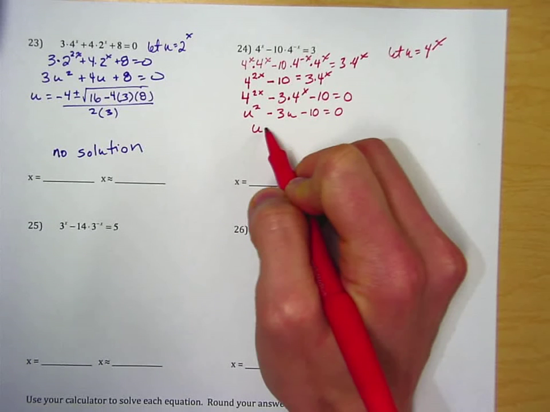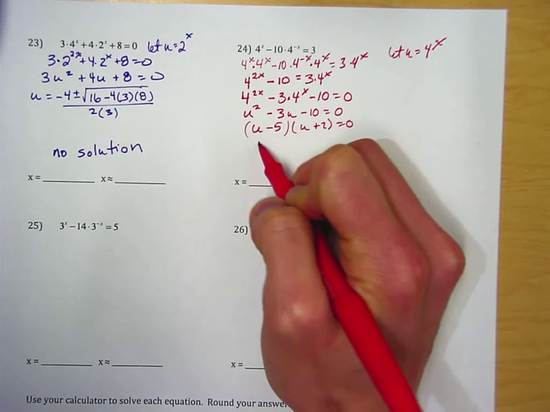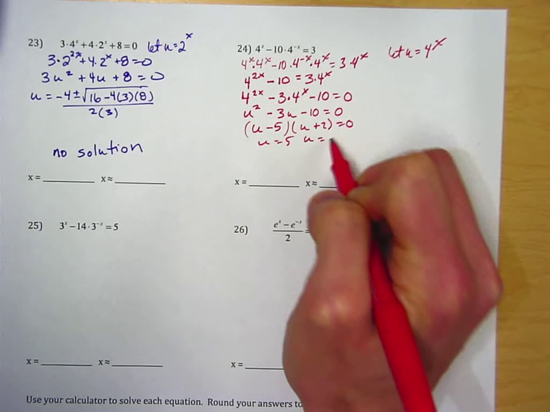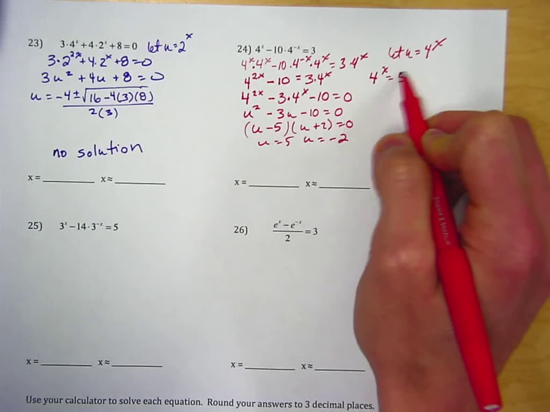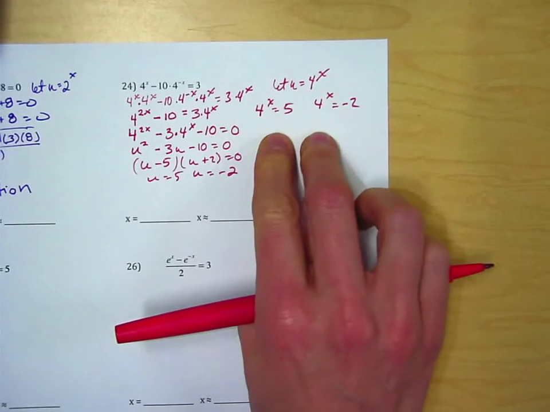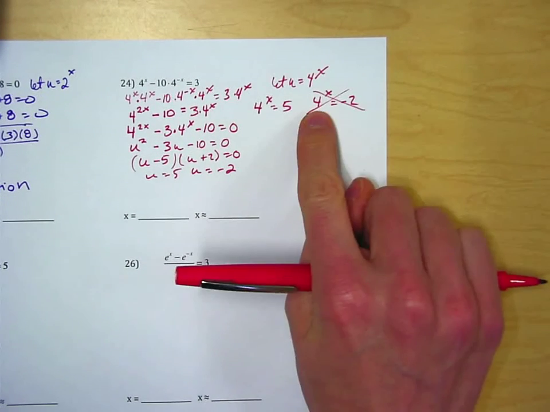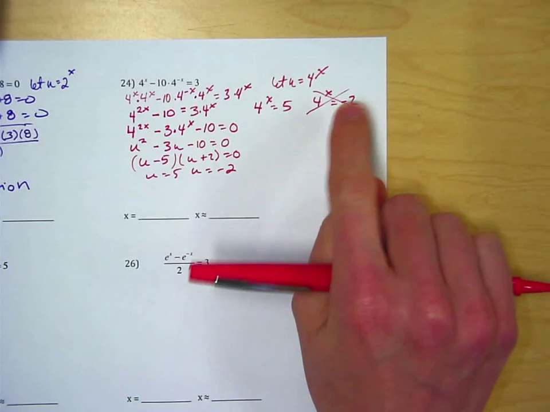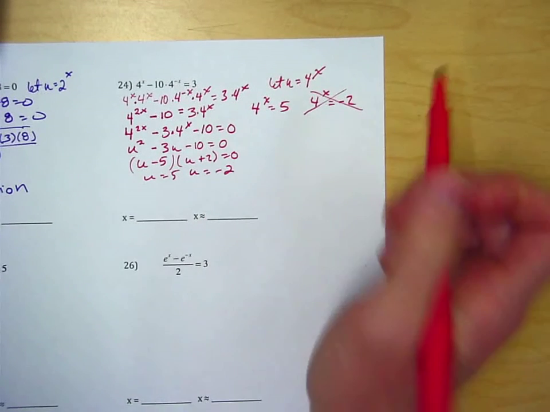So we get u minus 5 and u plus 2. So u is 5 and u is negative 2. Now u again is 4 to the x. So 4 to the x equals 5, and 4 to the x equals negative 2. But the issue here is that we know an exponential expression cannot equal a negative number. Right? 4 to the x is going to be all values above 0.